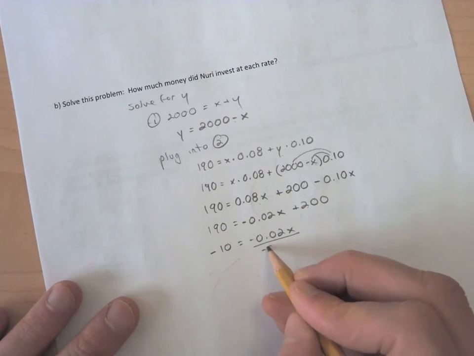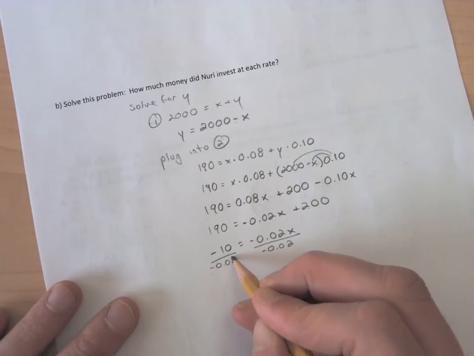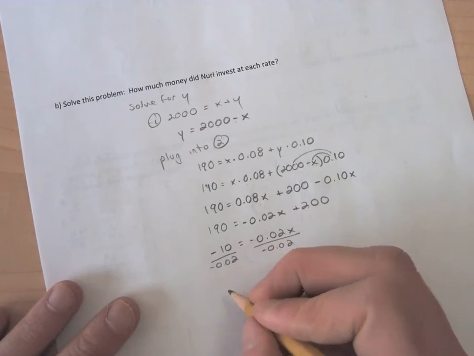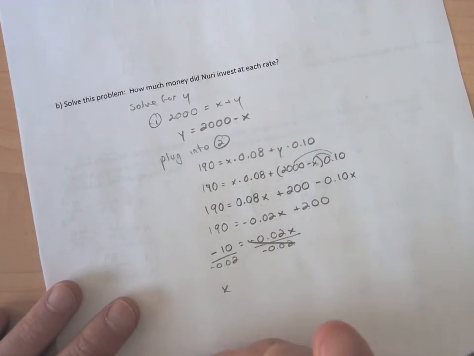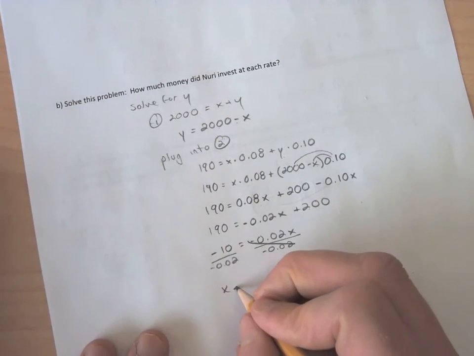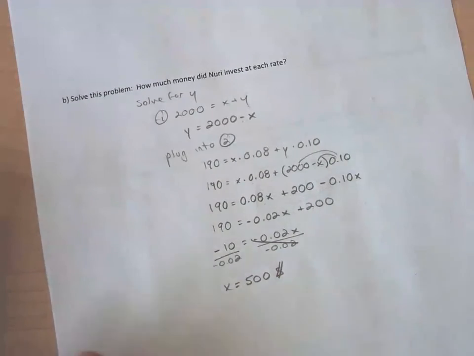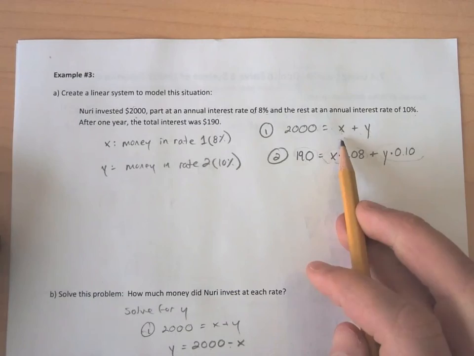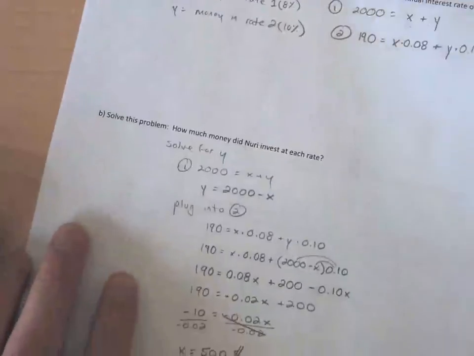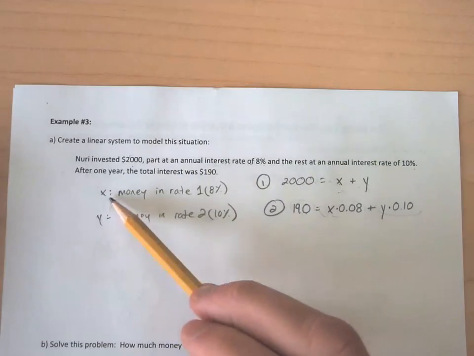Then we divide by negative 0.02 on both sides. Negative 10 divided by negative 0.02 gives me $500. So 500 out of the $2,000 was invested at rate 1, 8%, because that's what x is.